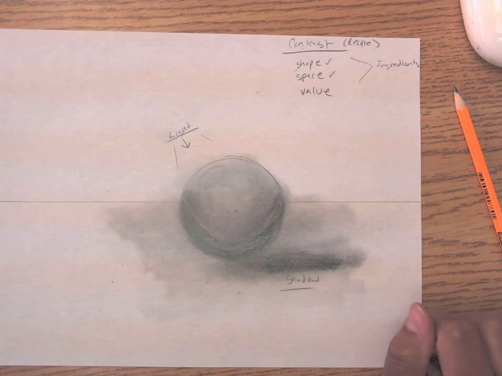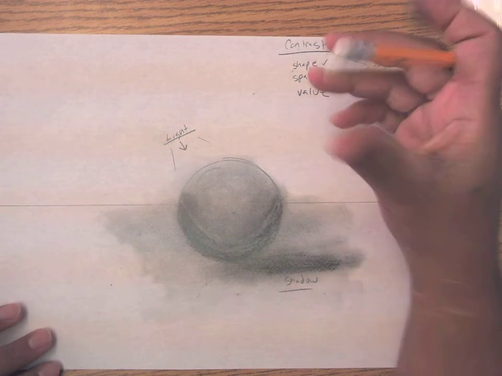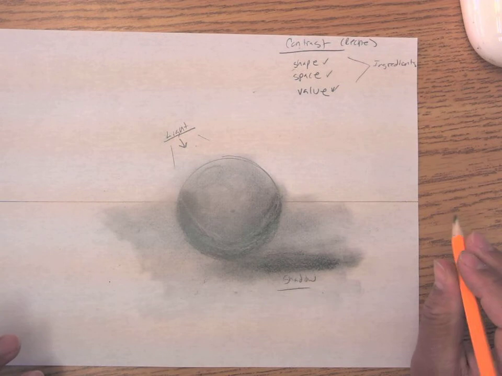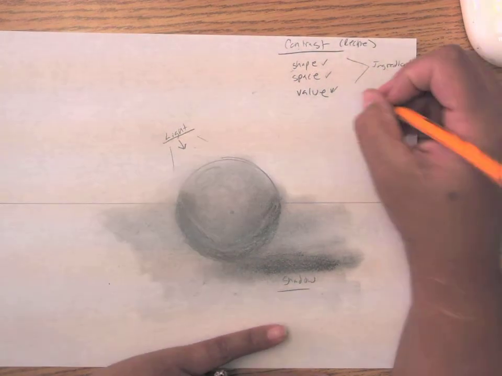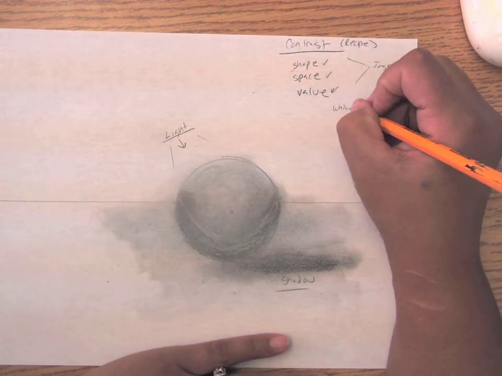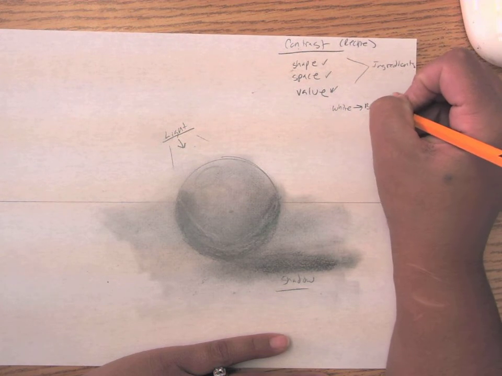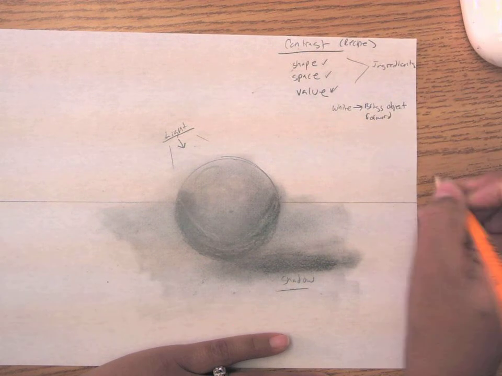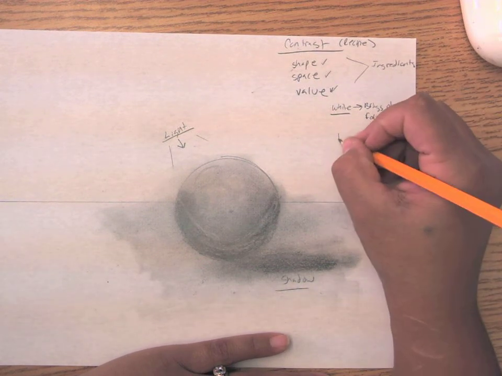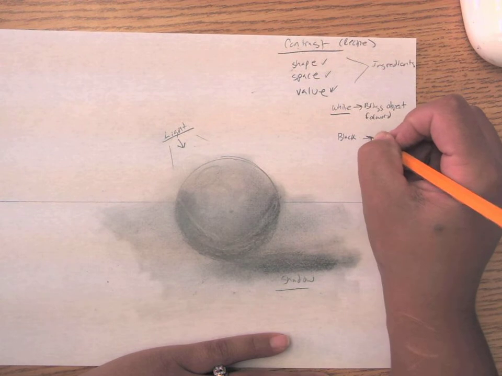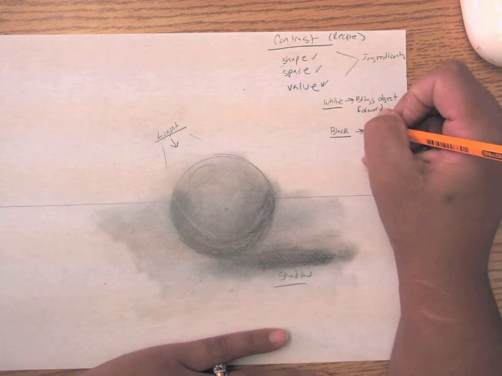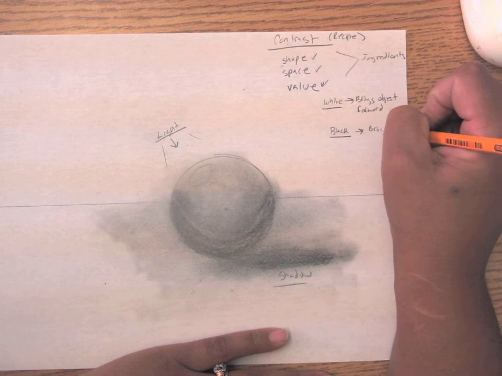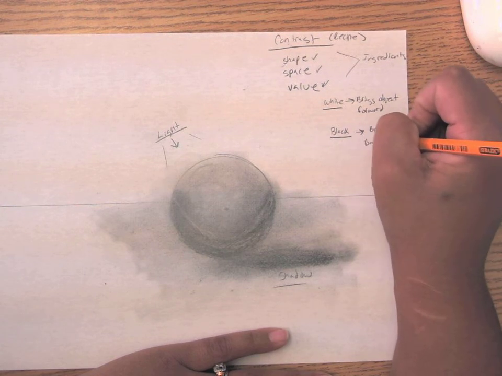Oh man, it still looks kind of flat though, right? We need to add something to this. So to make this pop out and give it more value, we need to add more lights. So in your corner right here, I want you to make a little note. White brings objects forward. And if it's a black or a shadow, which is what we've created right here, it brings objects backwards.